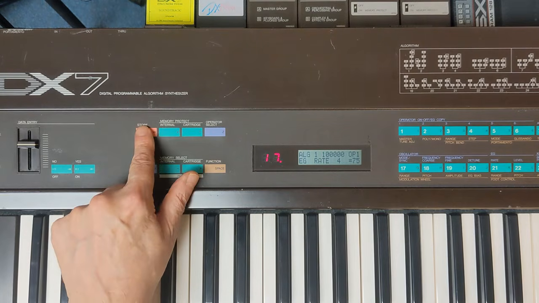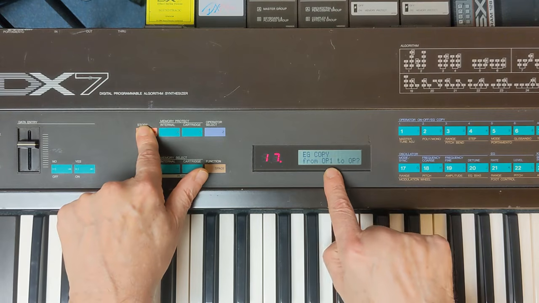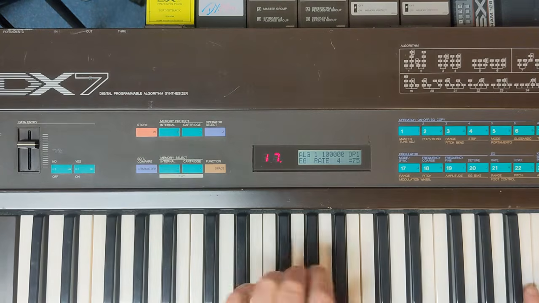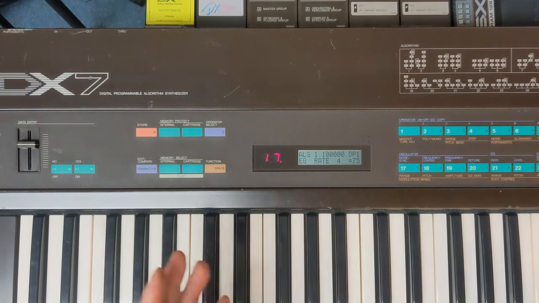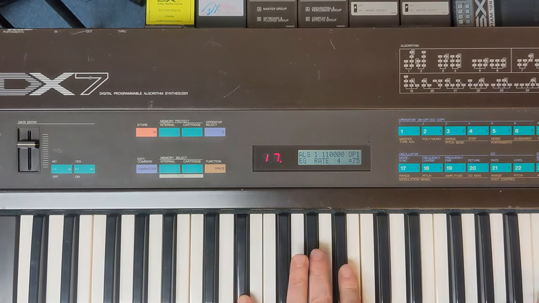It's hidden under the store key. Hold down store and it'll say copy the envelope from 1 to 2. So now we've just copied all the attack, decay, there's no sustain, a little bit of release, over onto operator 2. So now we can bring operator 2 online. Now, as you can hear, it sounds exactly the same.